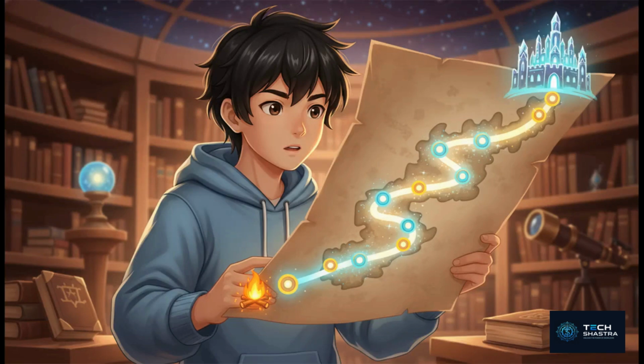Think of this explainer as your personal adventurer's map. We're going to chart a really clear course, breaking down this huge journey into simple, manageable steps that will take you from writing your very first line of code to building your own application.